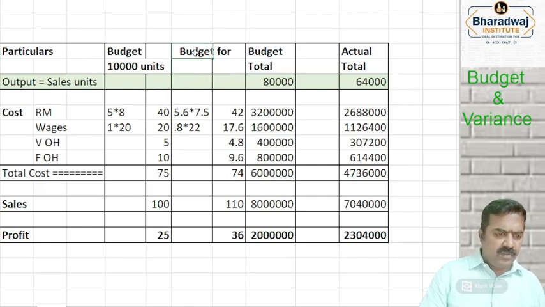Okay, they've given actual. Preparing a budget for actual production. Prepare a budget for how many units? 9,000 units. Then see the variance. Okay, take the actual for 9,000 units.